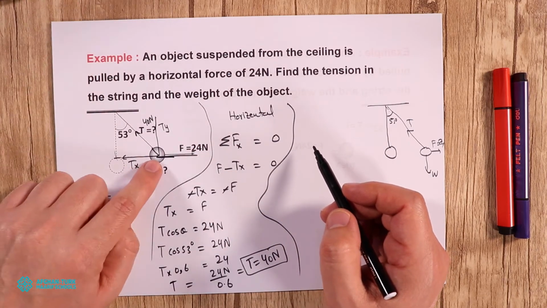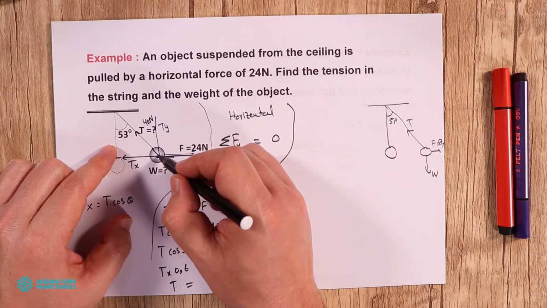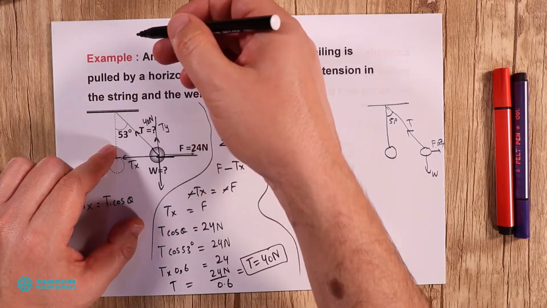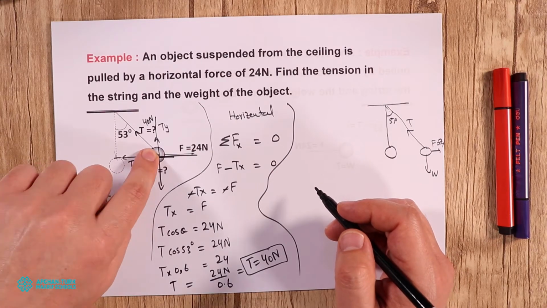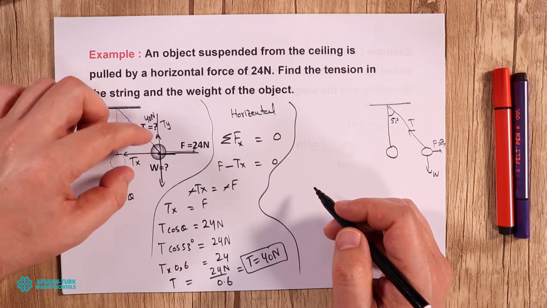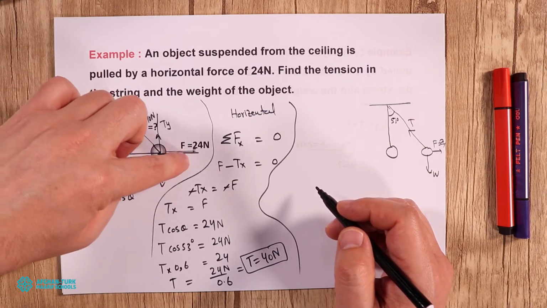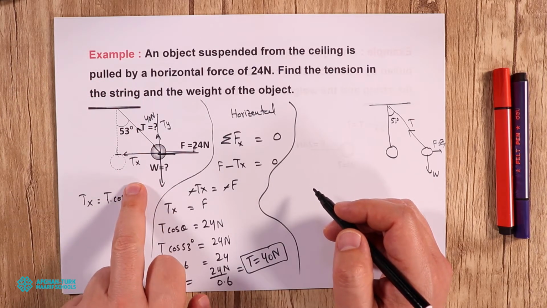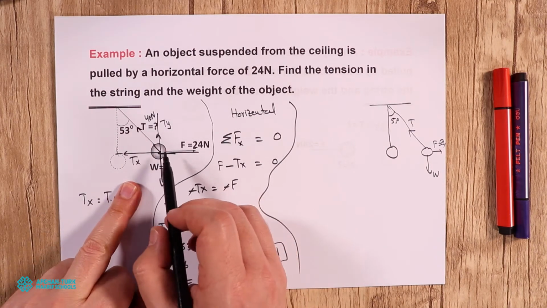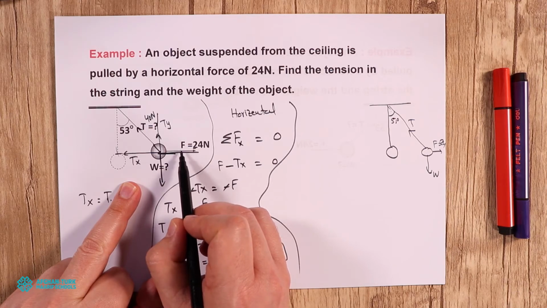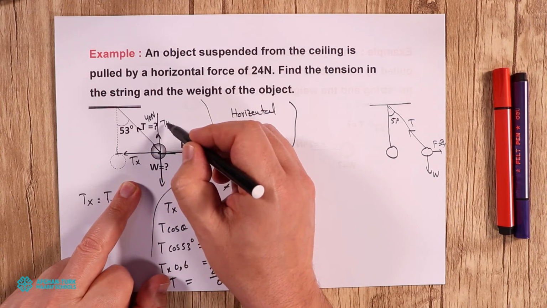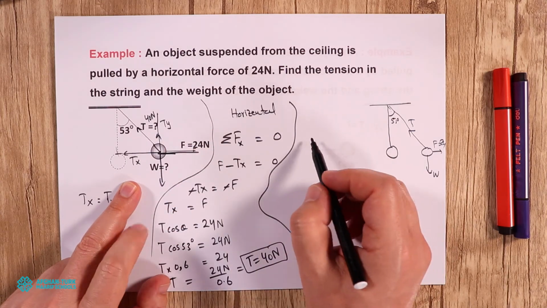Now if we want to find the weight, let's see: weight is downward and T of y is in the upward direction. From the horizontal component we already found the tension force. In the horizontal component we had two forces, F and T of x. Now on the vertical side we have T of y and the weight.